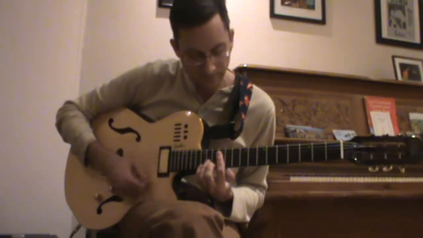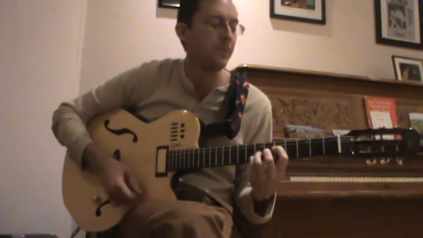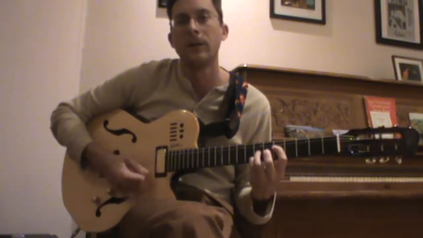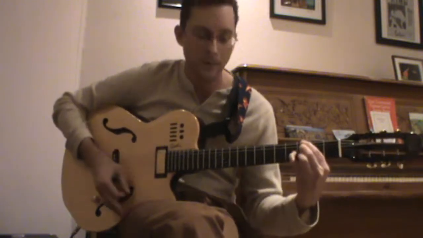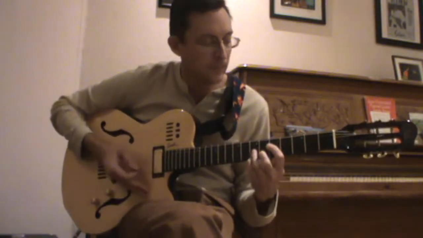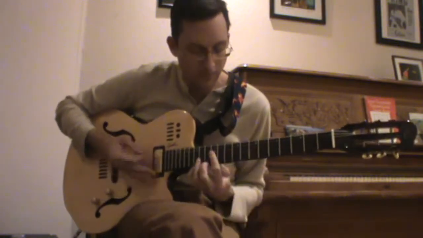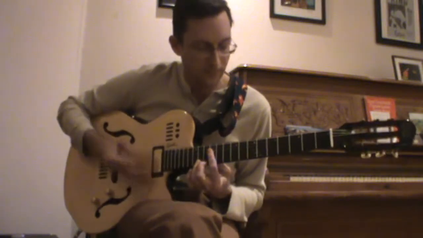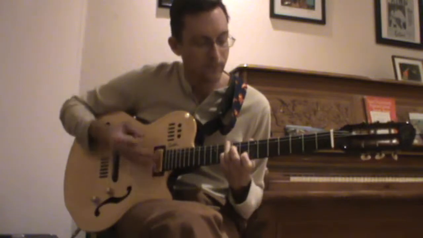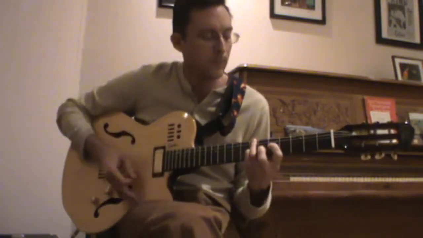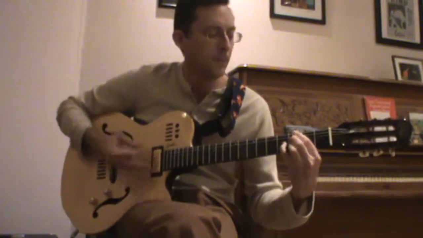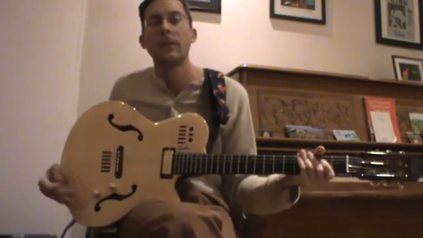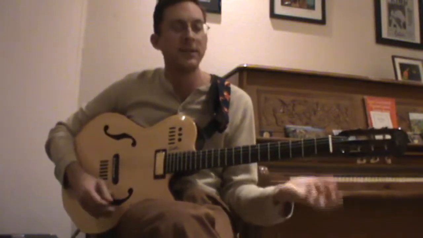And there's the 3rd, which is the same as inversions. So practice in all 12 keys.